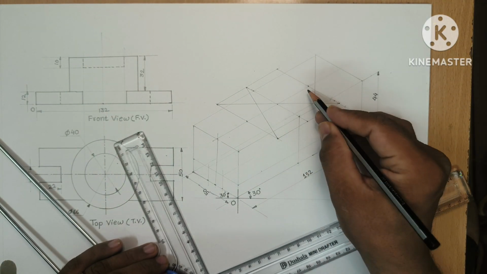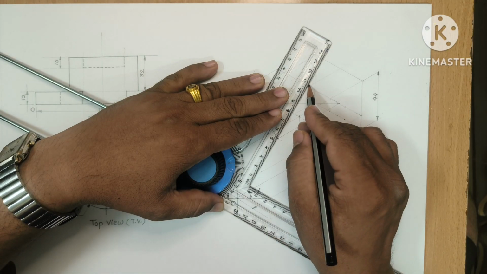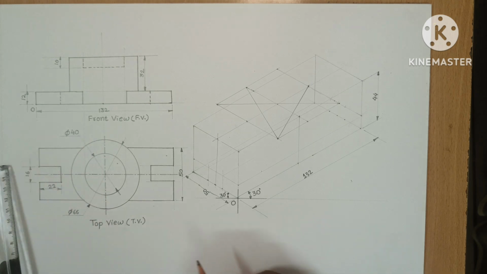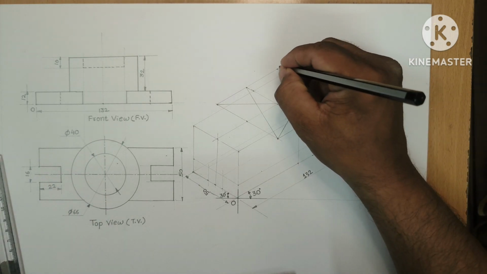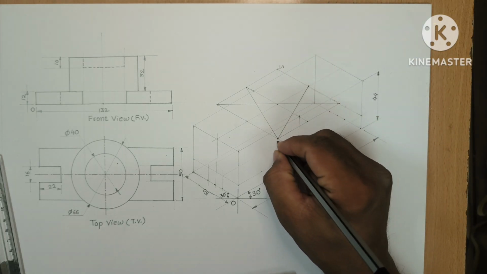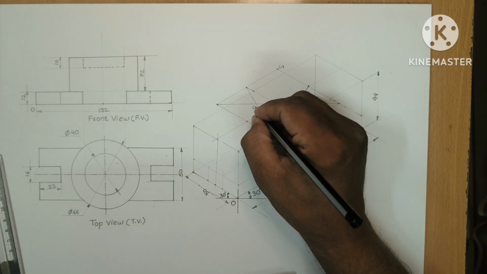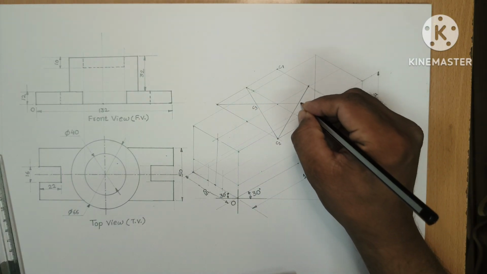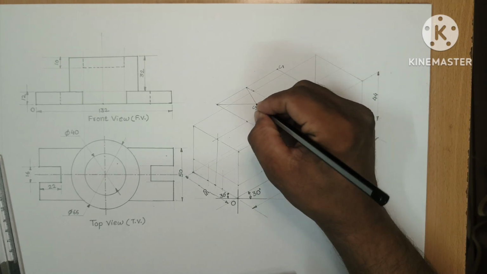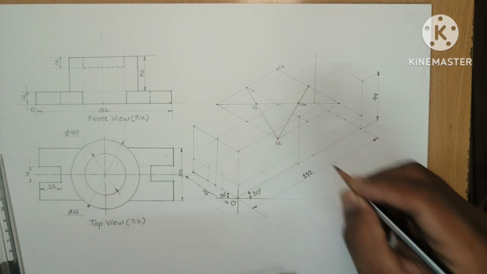Then I will join this point and this midpoint. This will be the midpoint. Then for better understanding I will mention the names. Actually there is no need to mention the names, but for understanding purposes I am giving the names to the centers C1, C2, C3, and this will be C4.